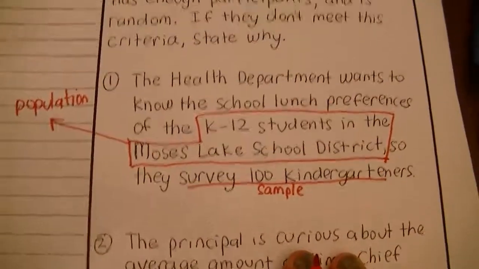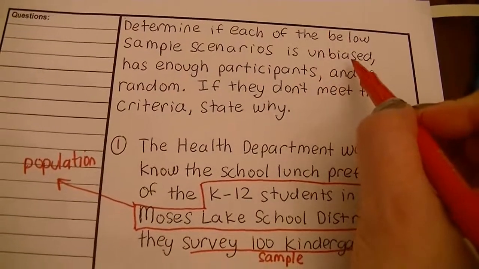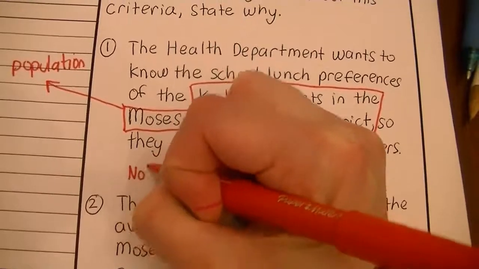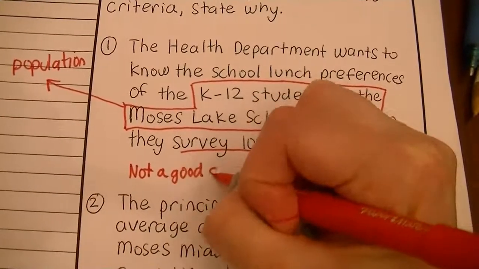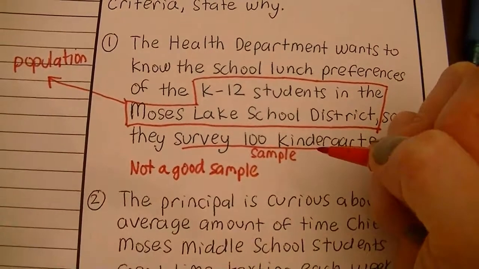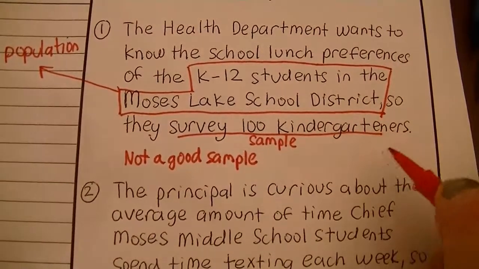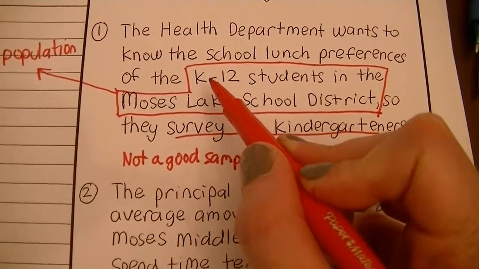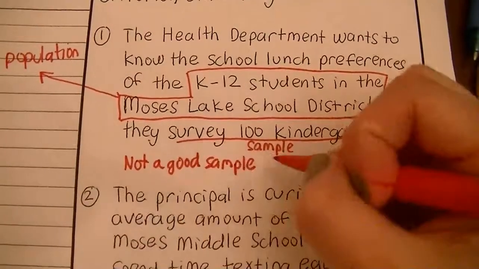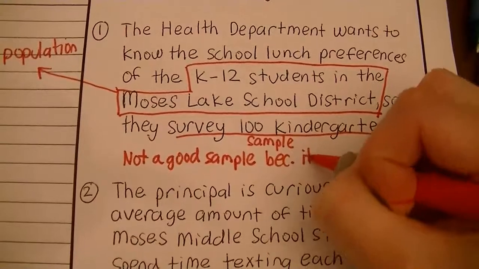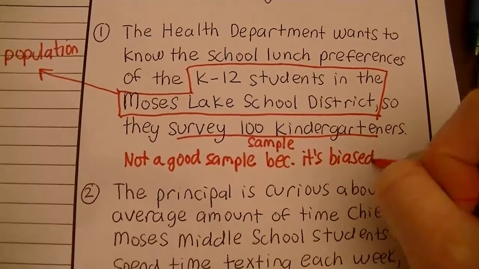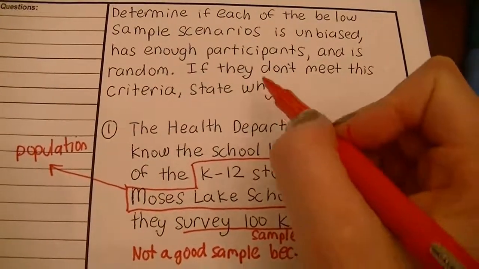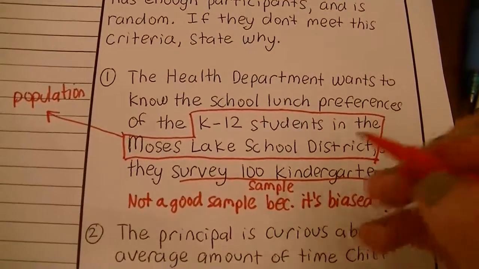Is this a good sample? Well, let's see if it fits that criteria. Is it unbiased? Well, I think it's pretty biased. It's not a good sample. Okay, and the reason it's biased is because it's only hearing from the 100 kindergartners. It's only hearing from just this part of the population. It's not even asking about the 1st through 12th graders. It doesn't even ask them. So not a good sample because it's biased. It's unfair. And it doesn't represent the population because it's got to have enough participants and represent the population.